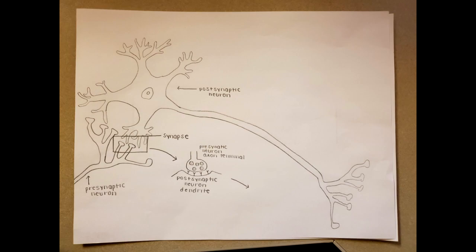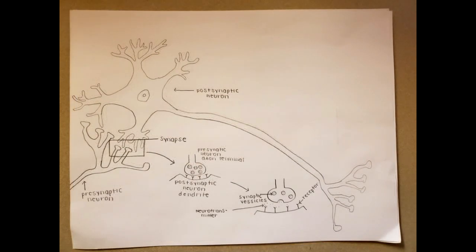The axon terminals from a presynaptic neuron receive signals to release a neurotransmitter. The synaptic vesicles will then fuse with the presynaptic membrane and will release the neurotransmitter into the synapse. The neurotransmitter will then bind to the receptor on the target neuron.